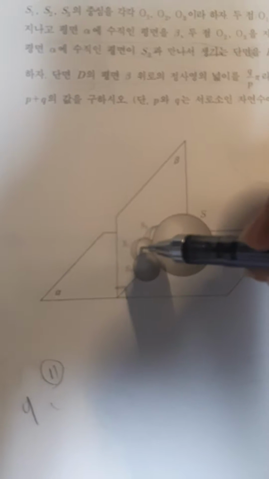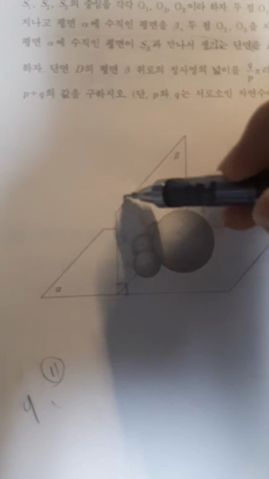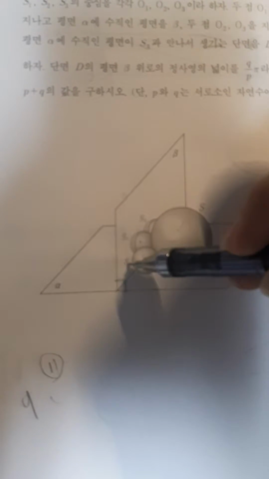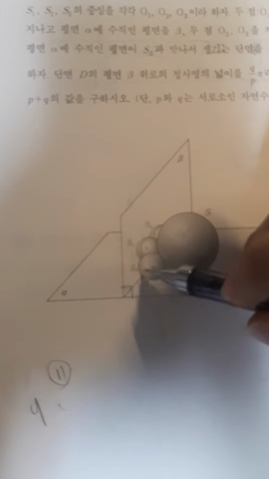And to add to it, this sphere and sphere 1 and 2 are all touching at one point, and this sphere and sphere 2 and sphere 3 are touching at one point. So the question is asking, if we take a plane that is perpendicular to plane alpha and crosses this center and this center, something that looks a bit like this, and this plane intersects with sphere 3 and makes a shape, and we cast a shadow of that shape onto plane beta, we're supposed to find the surface area of that shadow.